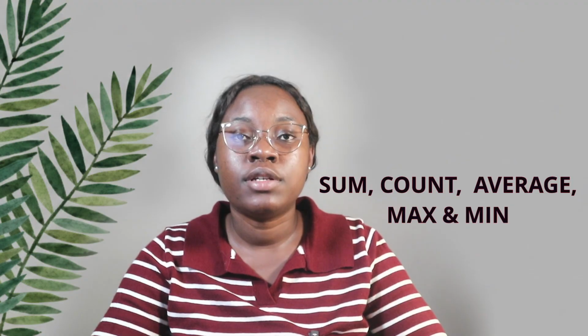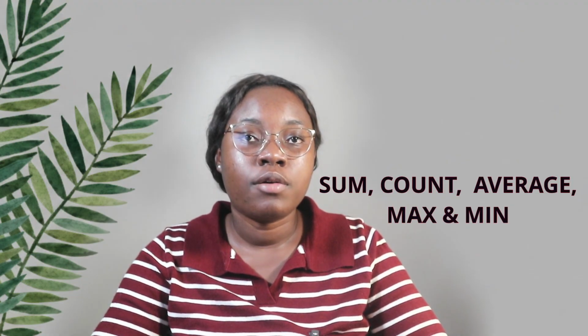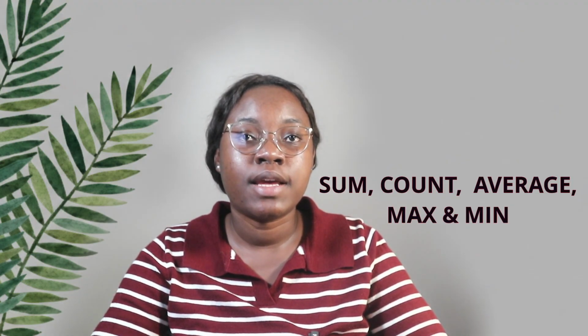The next clause is the group by. Let's learn how to use the group by clause for aggregation and grouping our data. It is used to combine rows with the same values into groups. This comes after the where clause and before the order by statement. The group by is used to do aggregation column by column. There are several aggregations that can be done, like sum, count, average, max, and min.